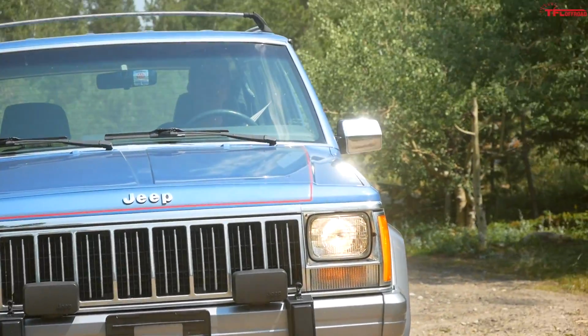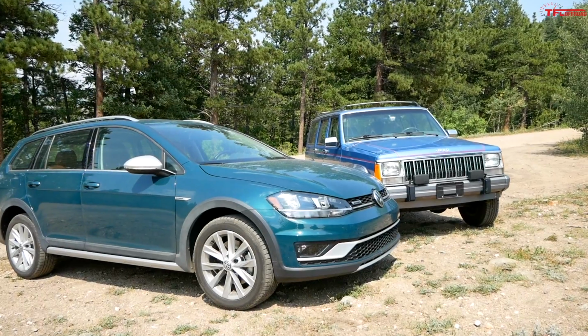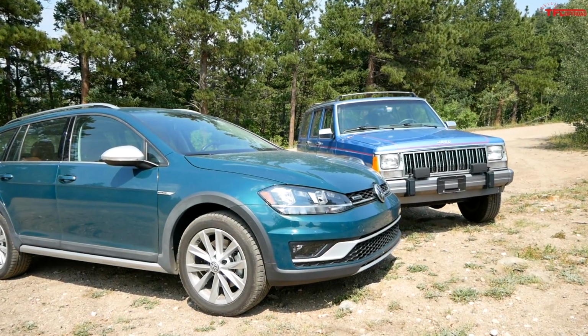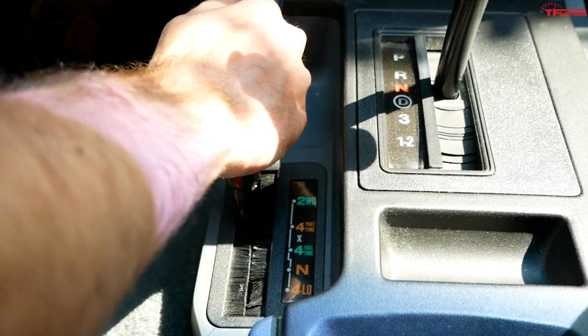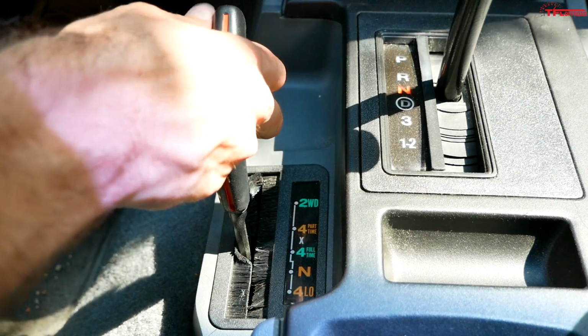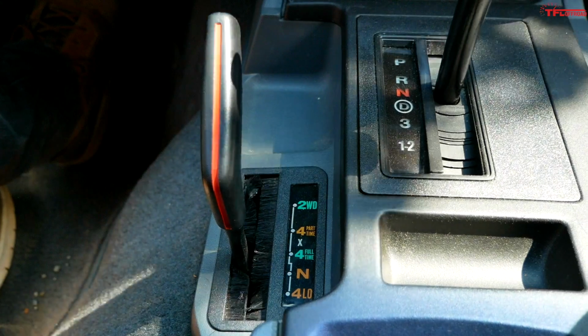4x4 versus all-wheel drive. Both accomplish a similar task, providing engine power to all four wheels, but do so in very different ways. So in this Cherokee, I have a traditional four-wheel drive system, which means I have to select which wheels have power essentially. So starting off, I have a two-wheel drive system. I can go into four-wheel drive high, that splits the power front and back. From there I have a four-wheel drive full-time, which is a little bit unusual on the Cherokee. It actually almost acts like an all-wheel drive in that it has a potential to provide each and every wheel power when you're on the road.